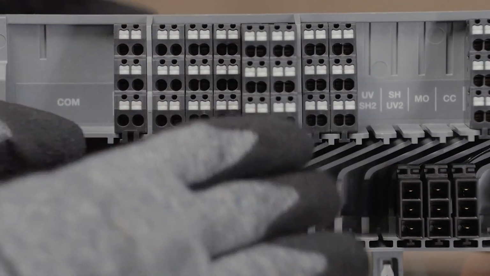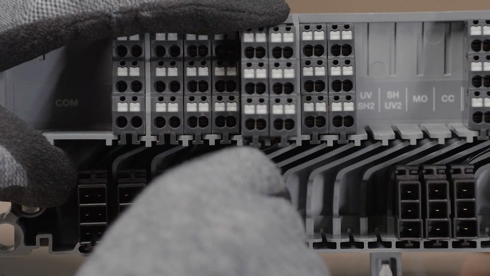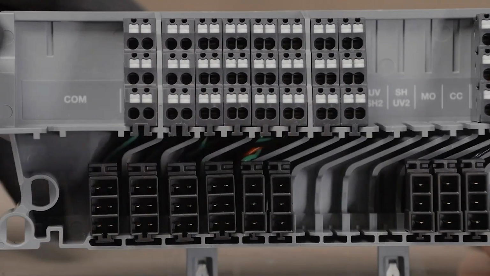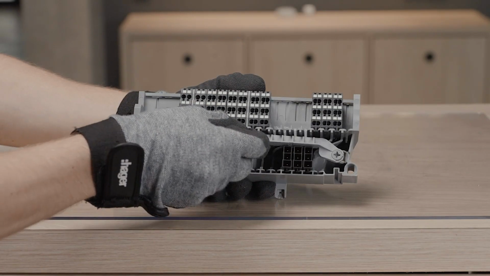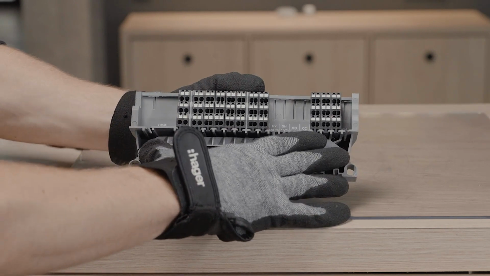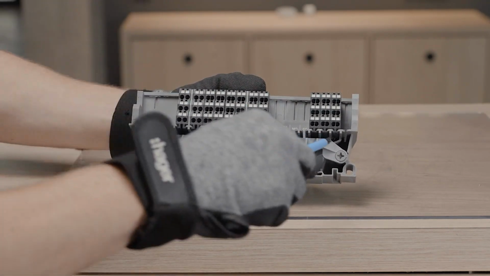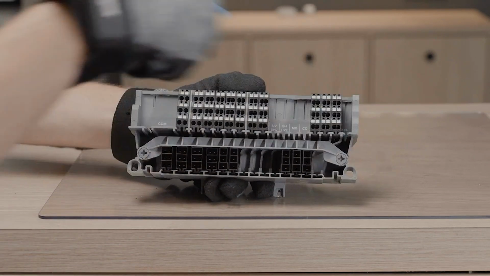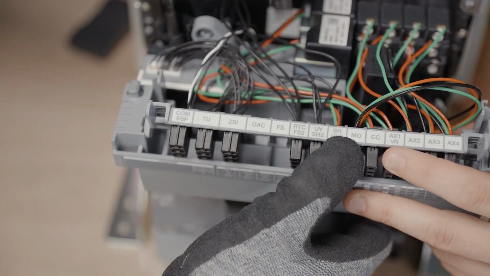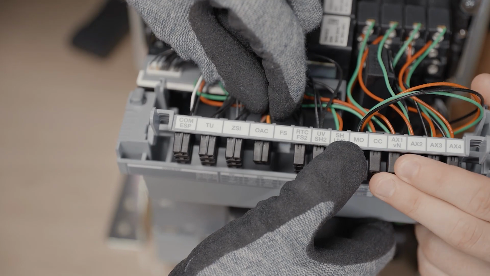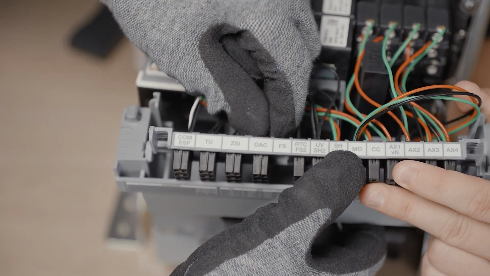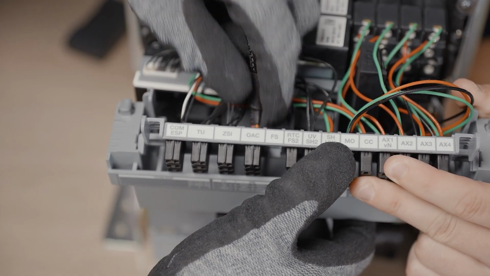On fixed version ACB, insert the terminal block Type C in the base located on the top of the breaker. Lock it thanks to the holding part with quarter turn screws. Plug the OAC connector on the terminal block interface in the correct place, indication OAC.